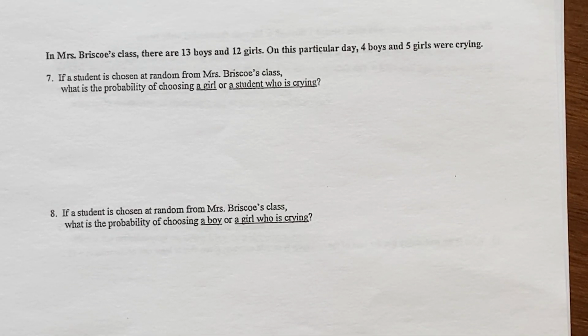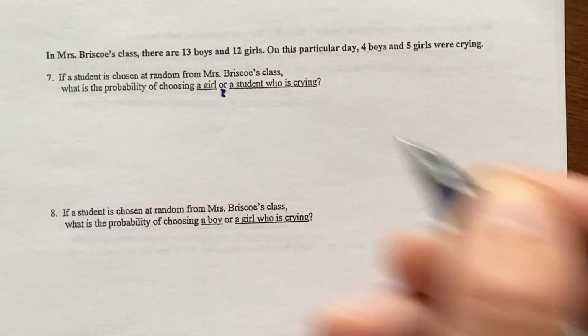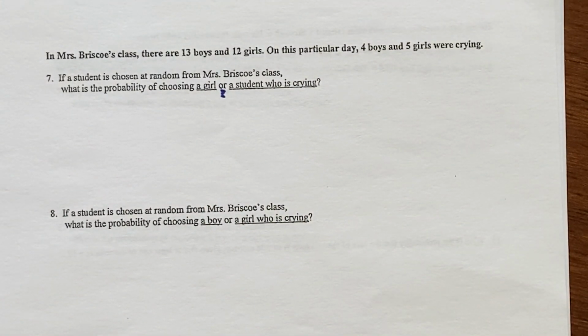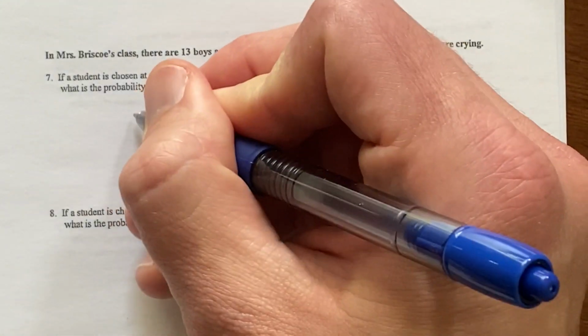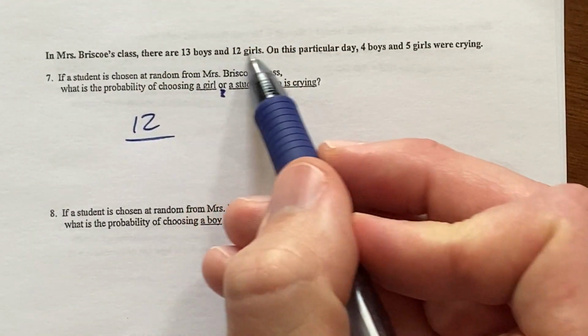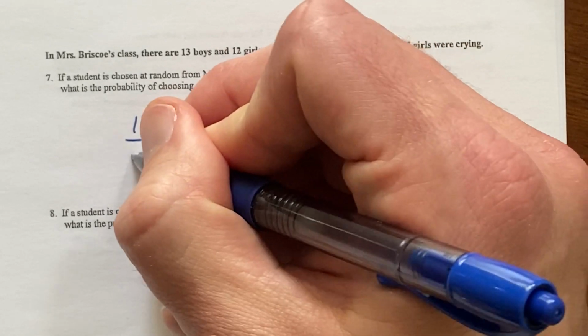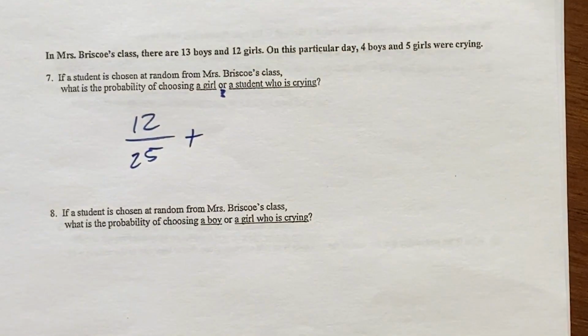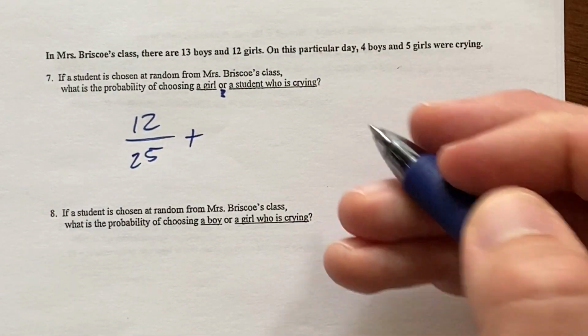Key word here, or. Or tells me I'm going to add. What's the probability of choosing a girl? Well, we've got 12 total girls out of 25 total students. Or means add. A student who is crying. Well, how many kids we got crying? 9 kids crying.